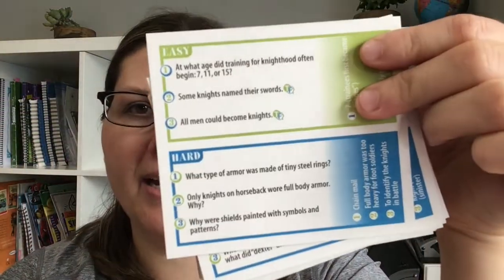They have 3 easy and 3 hard on the back. So my husband and I could play with the kids, and they could do the easy and we could do the hard, and then you can progress as you learn. Has neat pictures on them too. So just an easy game there.